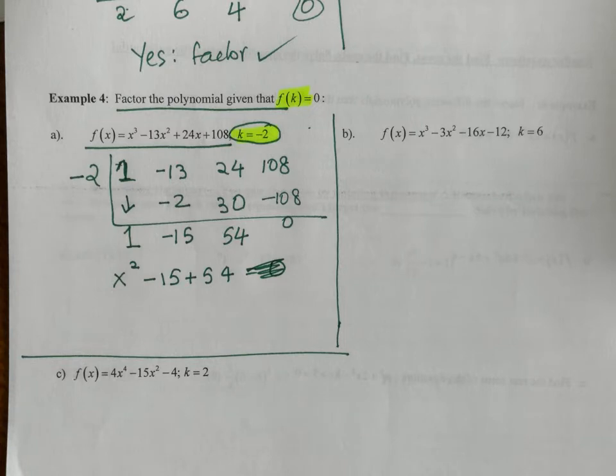Did we get this polynomial? X squared minus 15x plus 54. Please let me know if you didn't so that I can explain it. Yeah, we got it. Awesome.